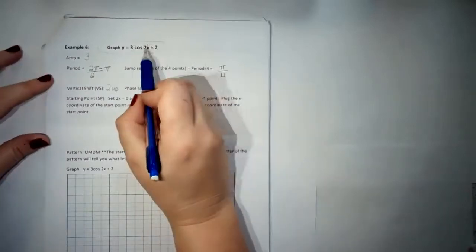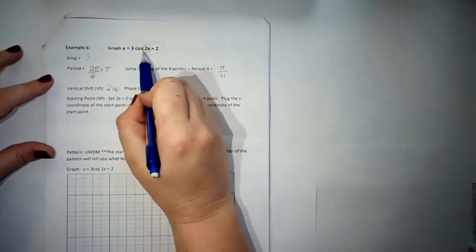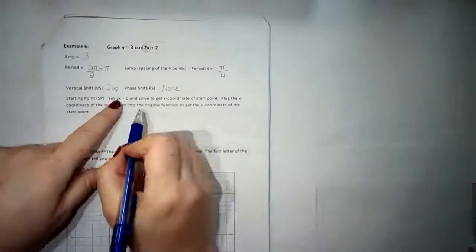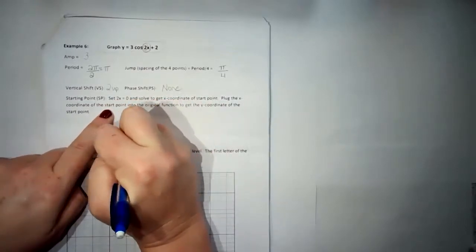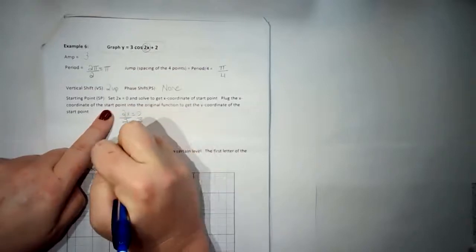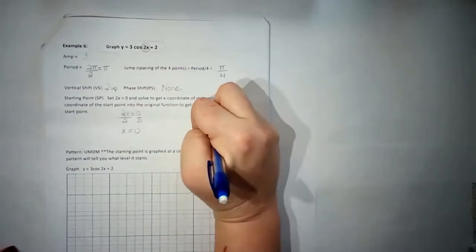Okay, so if we were going to do a starting point, let's just go ahead and look. What we would do is take this portion here. You would take the parenthesis portion, actually, but since we don't have it, we just take the X portion and set it equal to 0. And we solve for X. X is 0. Awesome. So our starting point is going to be the point 0 something.